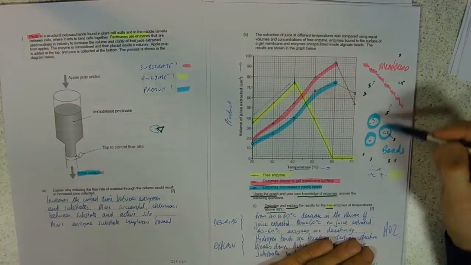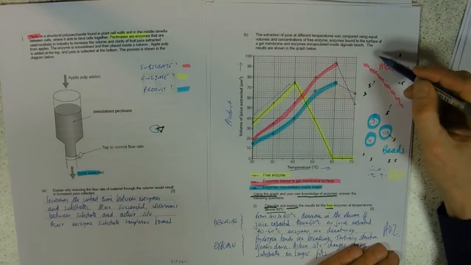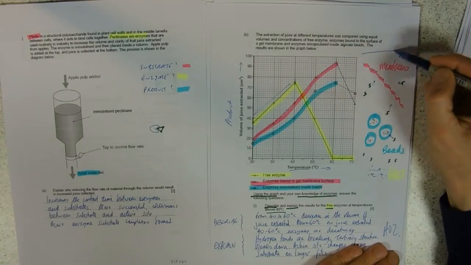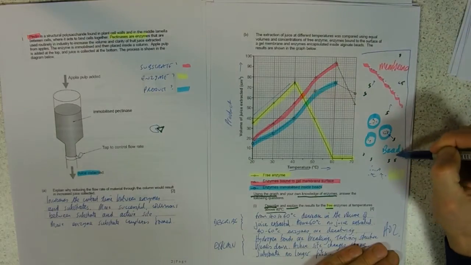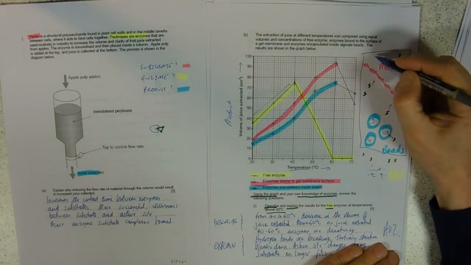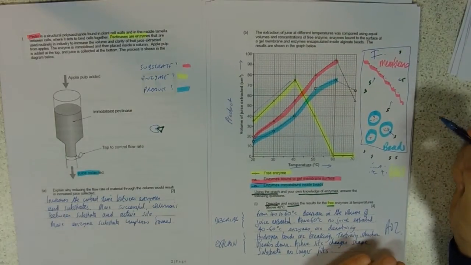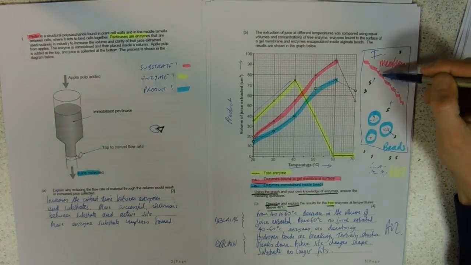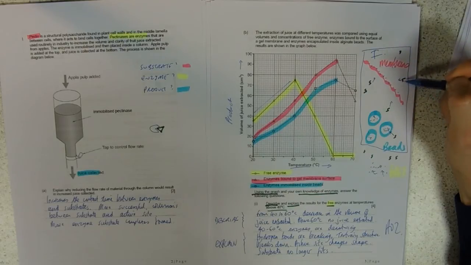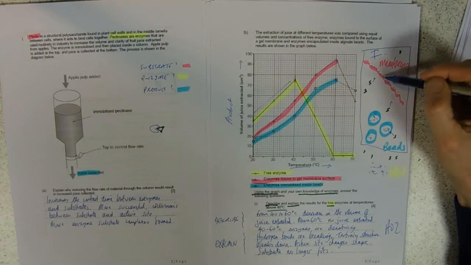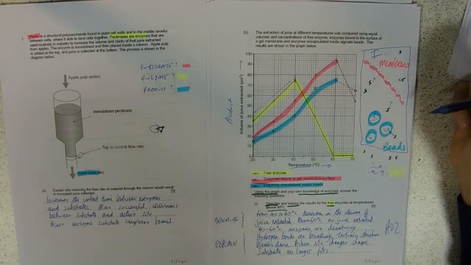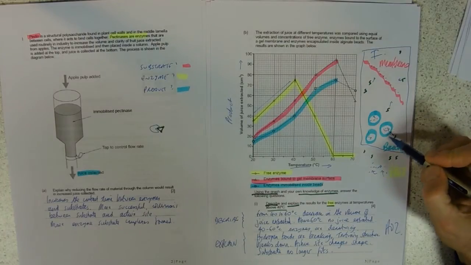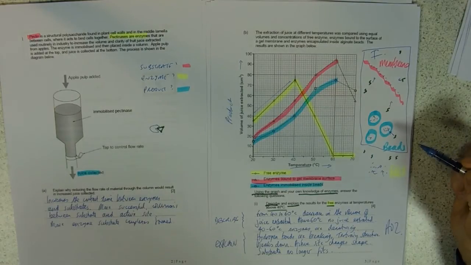Well, if we look at this diagram here, on these immobilized ones, the enzyme is not free to move. We're relying on the substrate colliding with the enzyme rather than the enzyme moving about as well. And in particular, this bead one, the substrate's got to diffuse in through the gel.